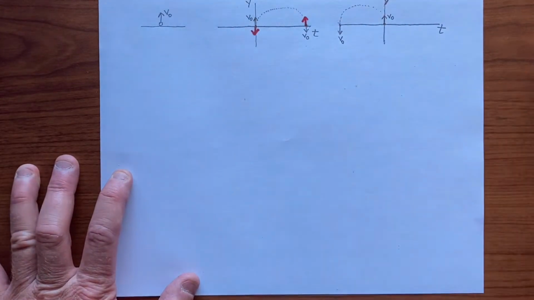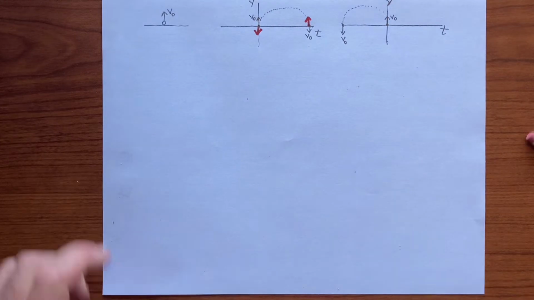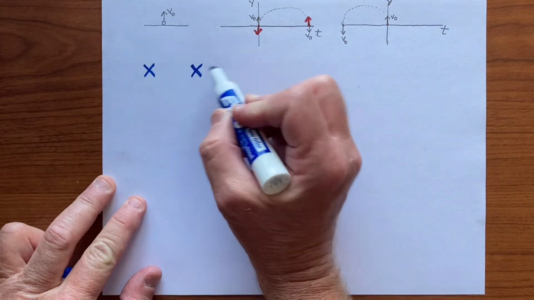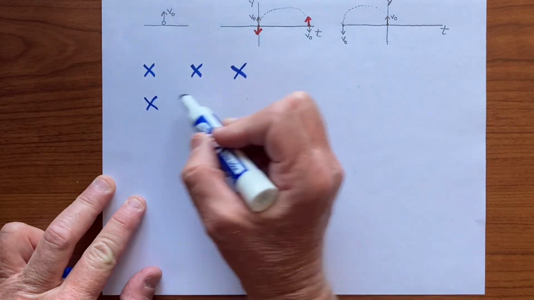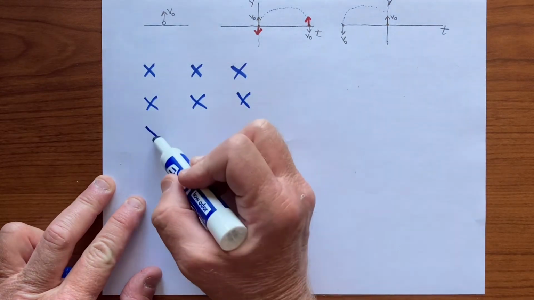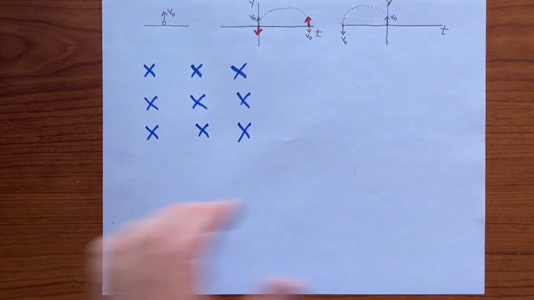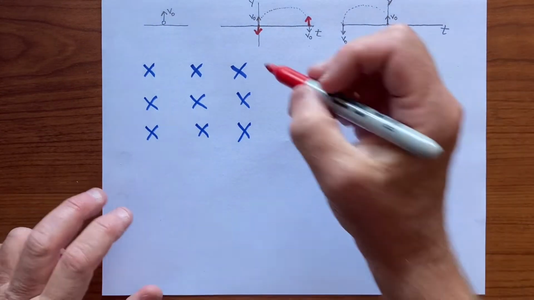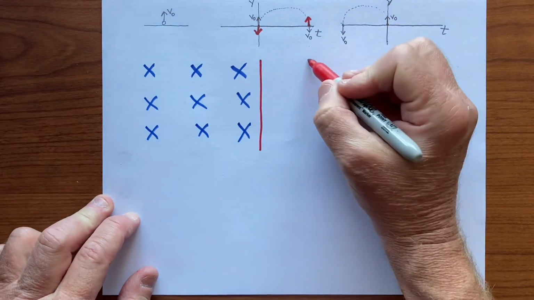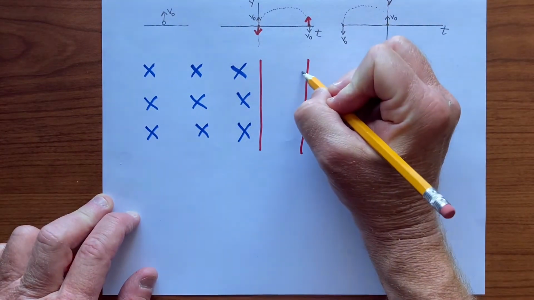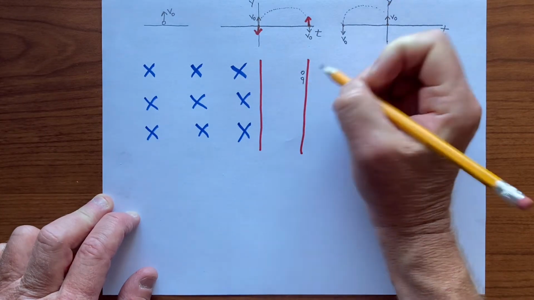So let's imagine that we have a uniform magnetic field. So here is our magnetic field into the page. And let's have a charged particle of, say, charge Q sitting at rest.